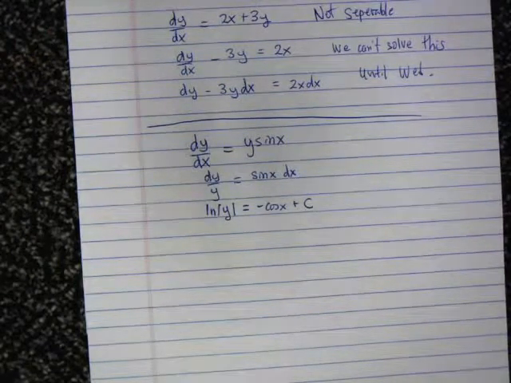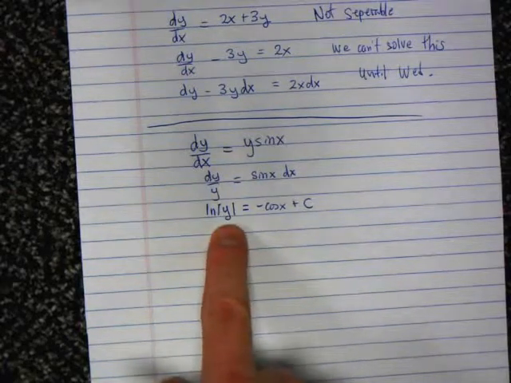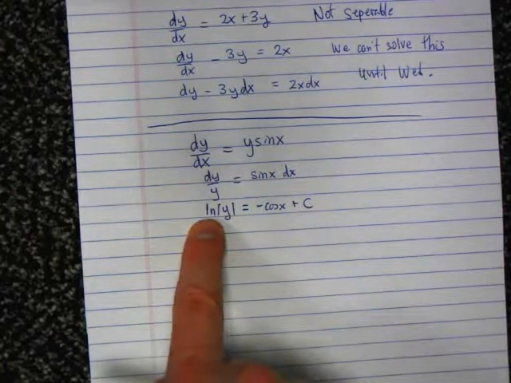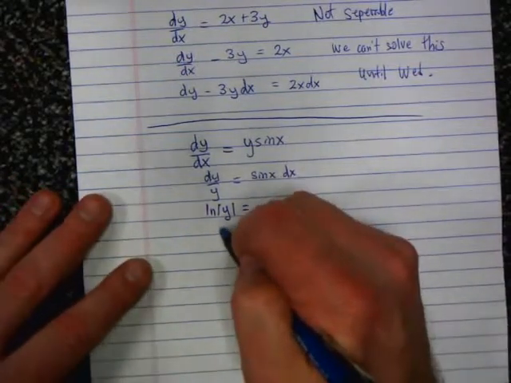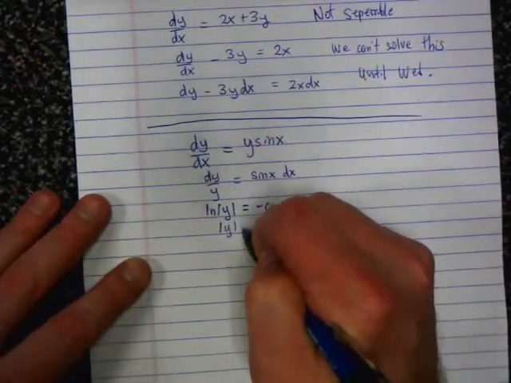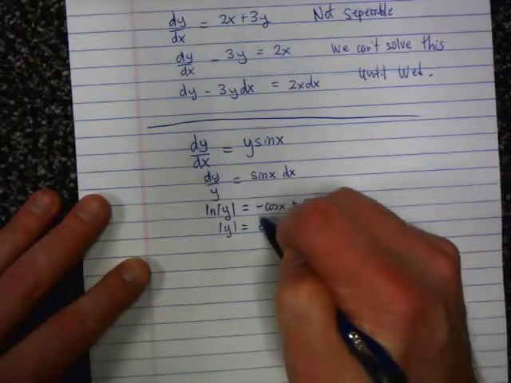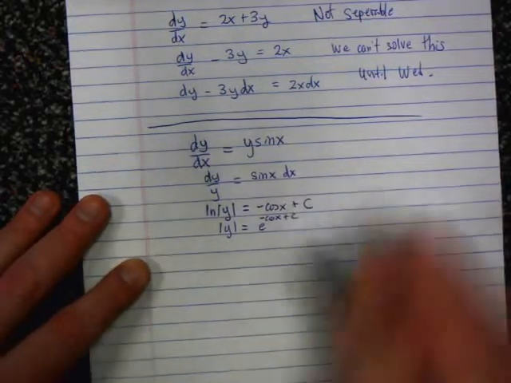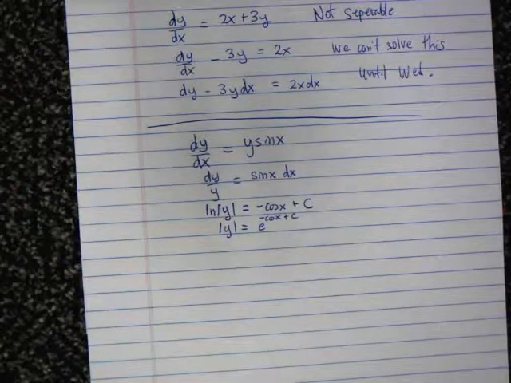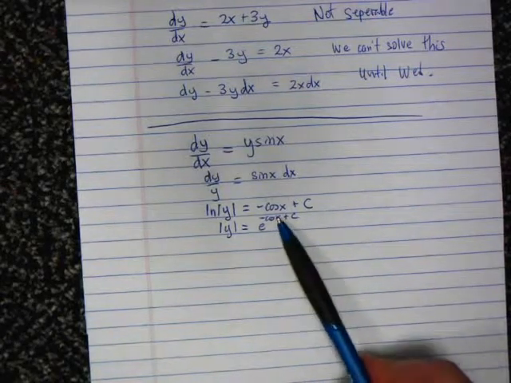It really doesn't matter. What do you mean it really doesn't matter? When you exponentiate both sides, it's going to be plus or minus. So what you're saying is you want to try to get the y all by itself? So you're going to get rid of this ln and you're going to do an e? Yeah. All right. So when I do e on both sides, I have absolute value of y equals e to the negative cosine x plus c. And you're absolutely right. I don't need that absolute value sign anymore. How come? E to any power is what kind of a number?